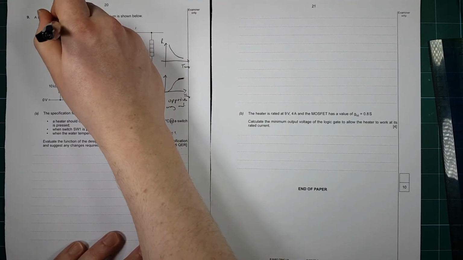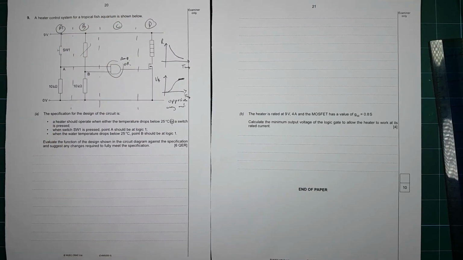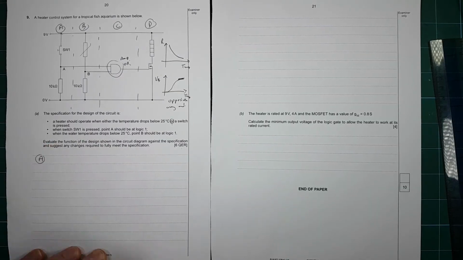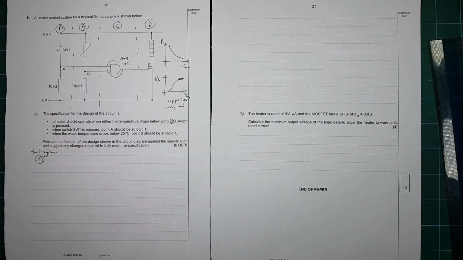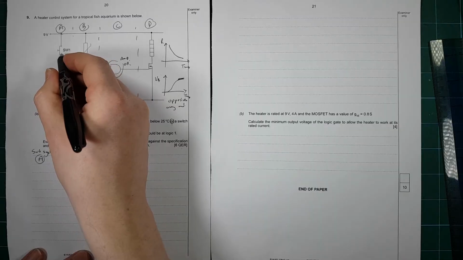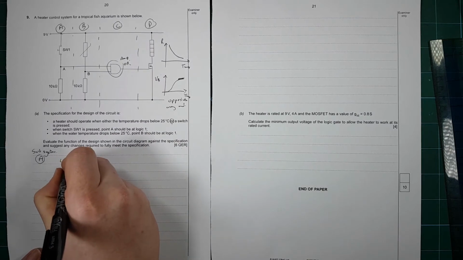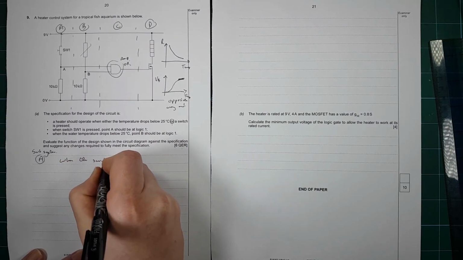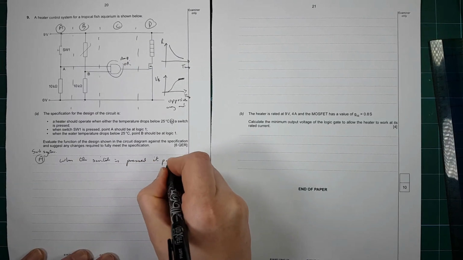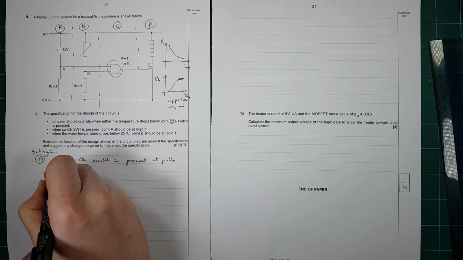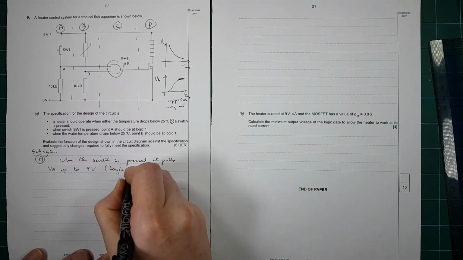So we're going to have this as A, B, C, and D, and then I'm going to have my answer in terms of A, B, C, and D. So this is subsystem A. I'm going to talk about subsystem A. When the switch is pressed, it will pull voltage VA up to 9 volts. So that's a logic 1.